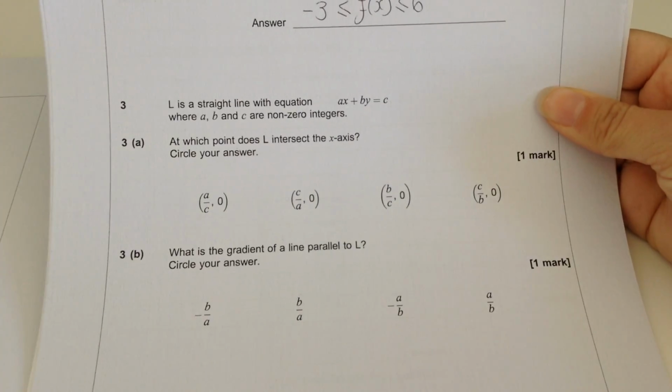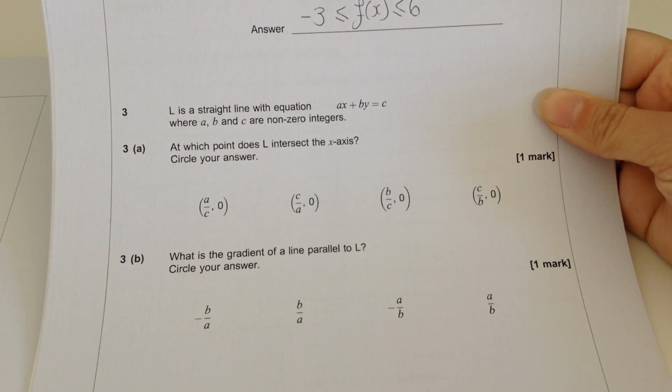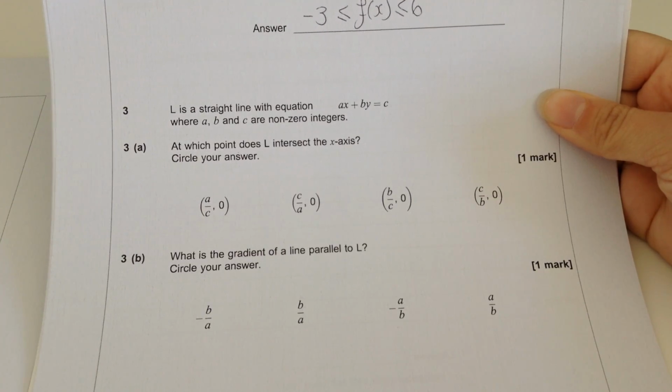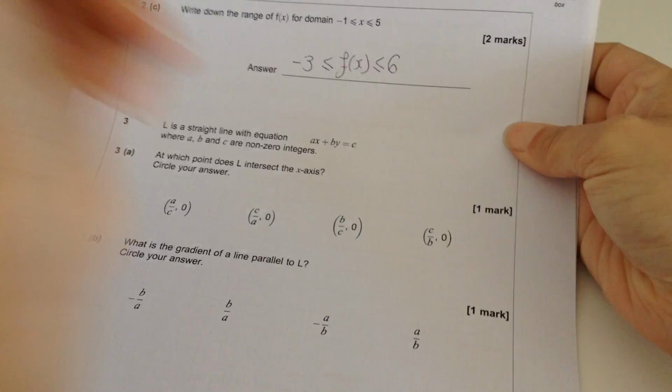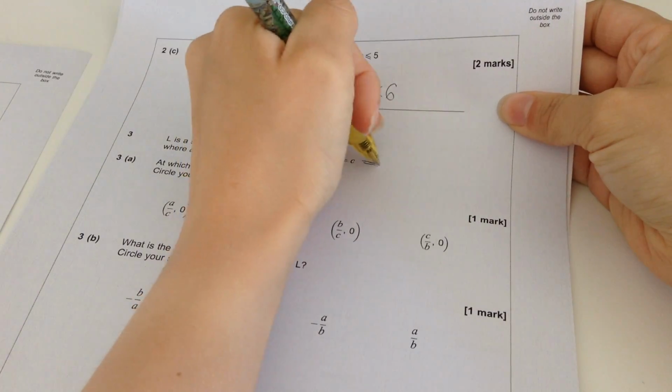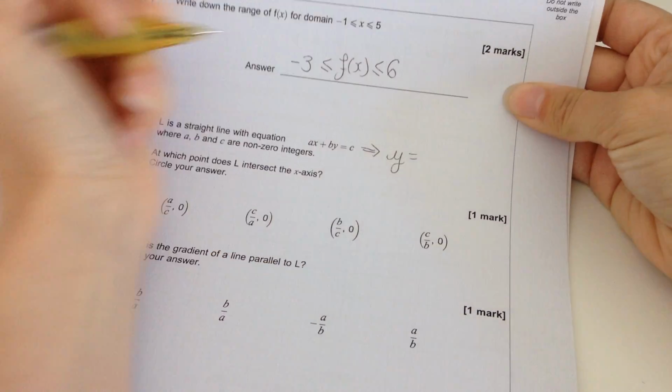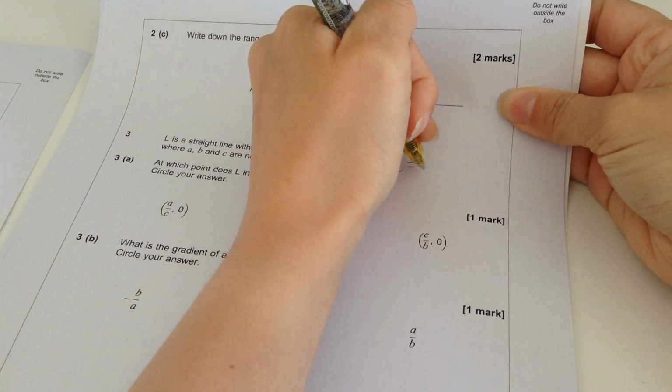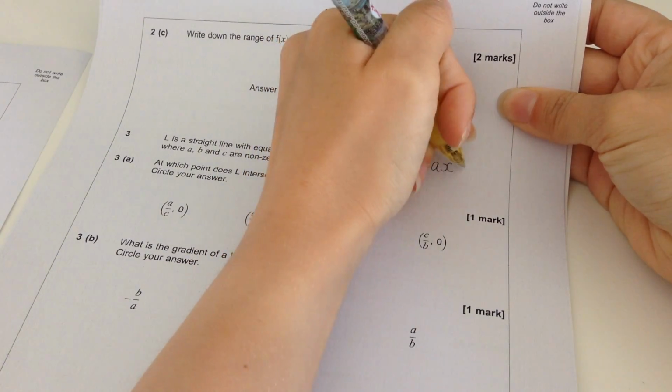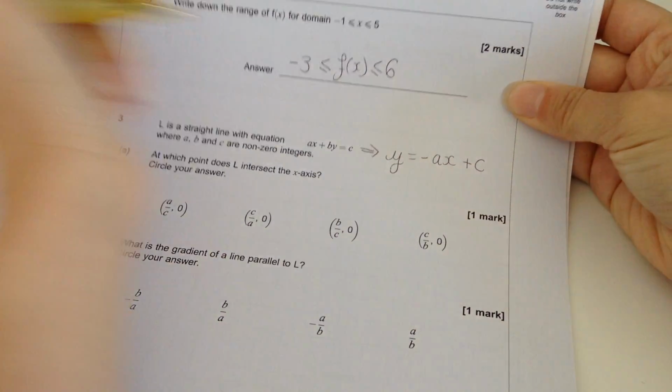Okay, L is a straight line with this equation. Which point does L intersect the x-axis? Let me rearrange this to make y equals mx plus c. So I'm going to take away the ax, and I'm going to divide by b.